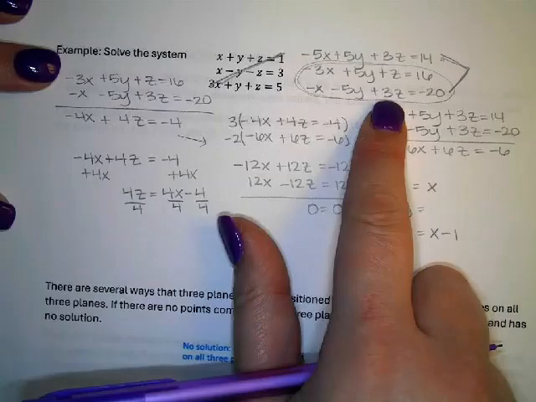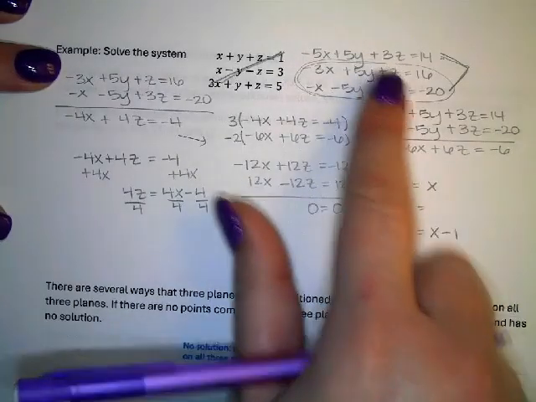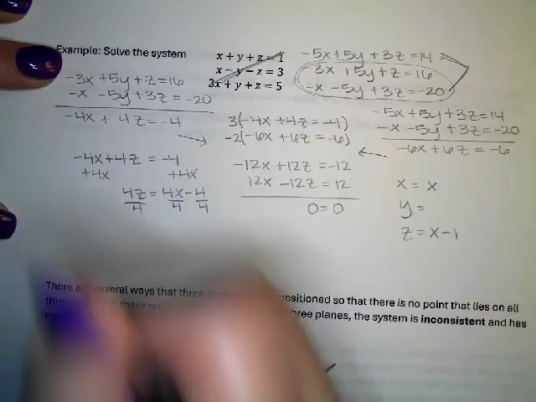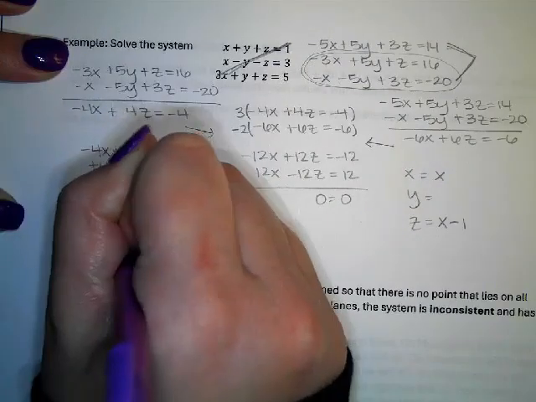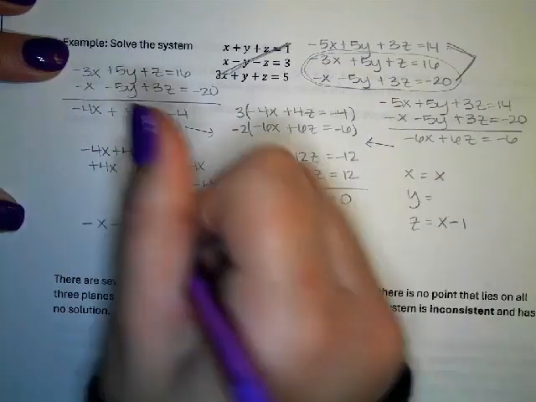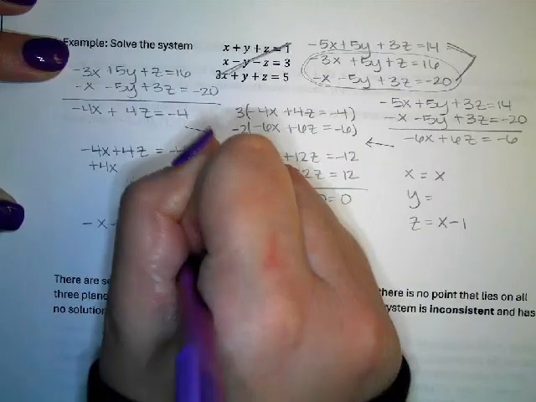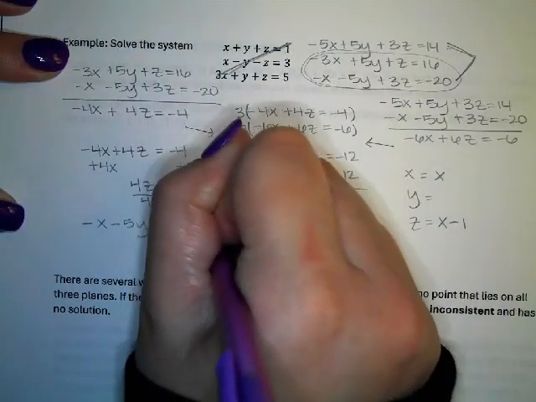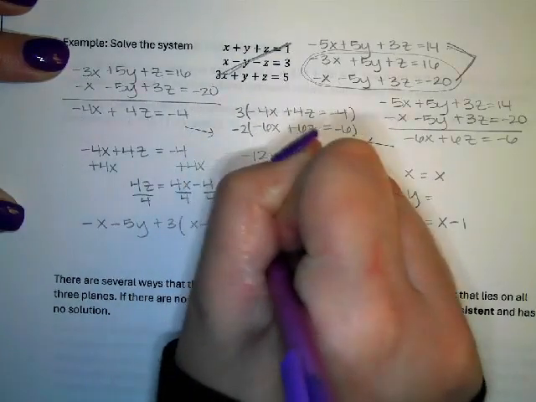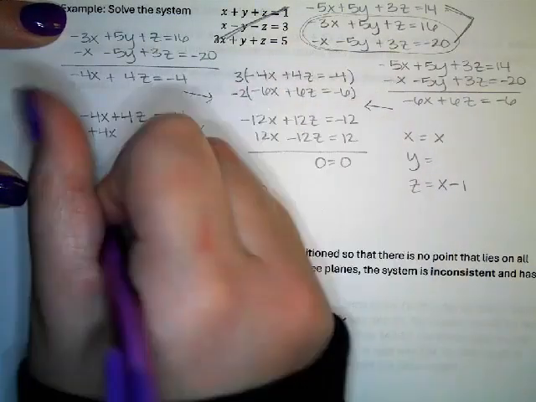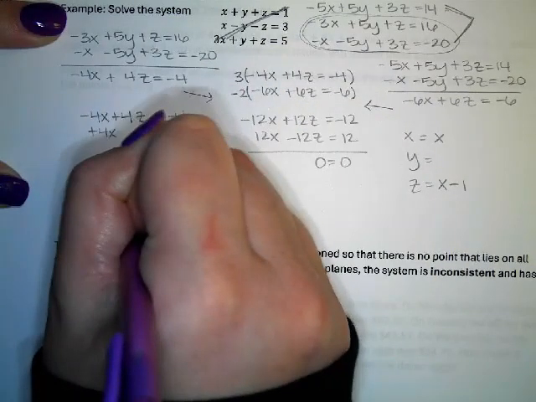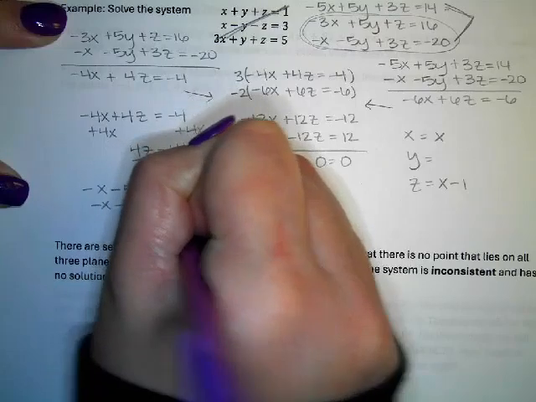So negative x minus 5y plus 3 times z equals negative 20. And my goal is to get my y alone.